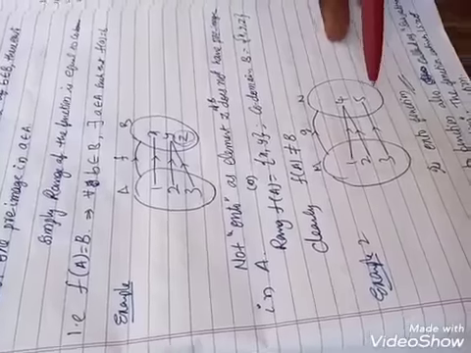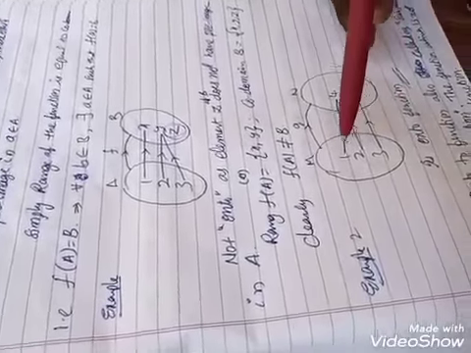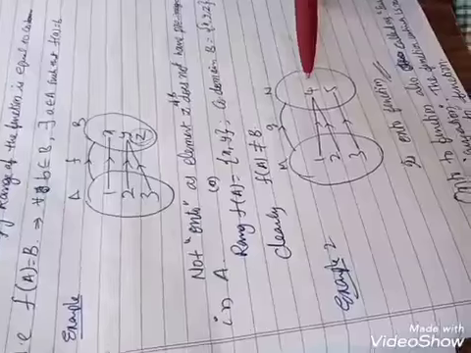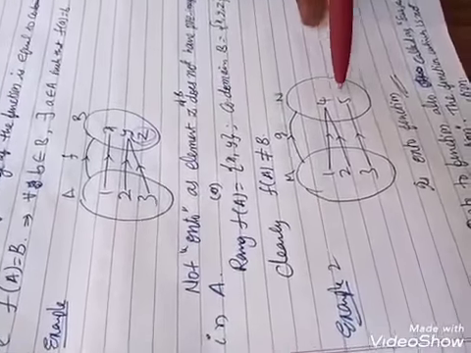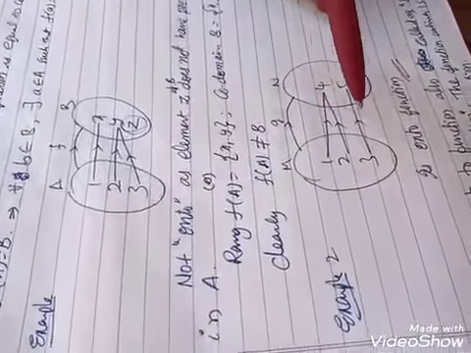Observe there. Why? Because here we got 4 and 5. What is the codomain? 4, 5. What is the range? 4, 5. Ultimately, it is an onto function.